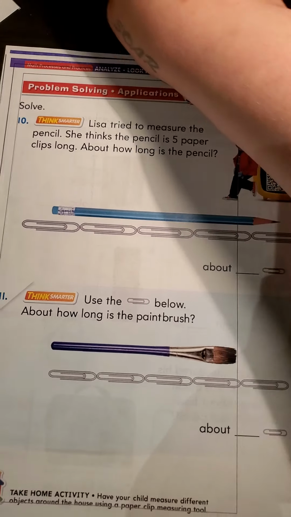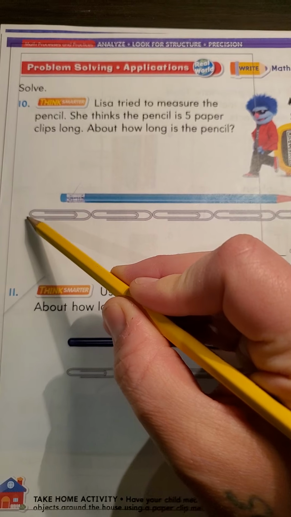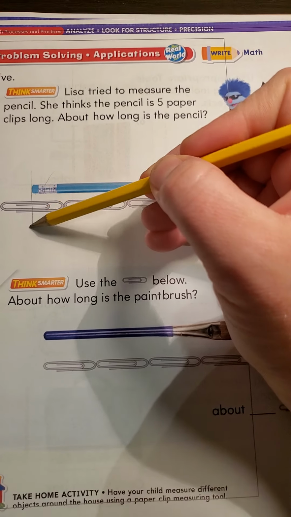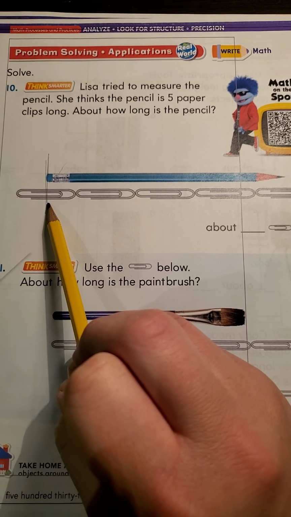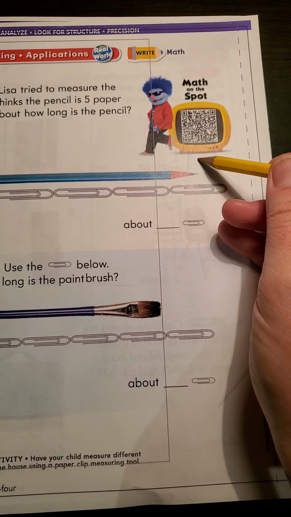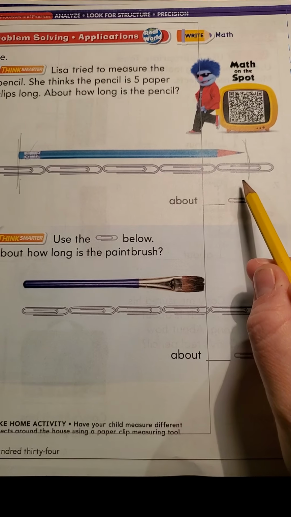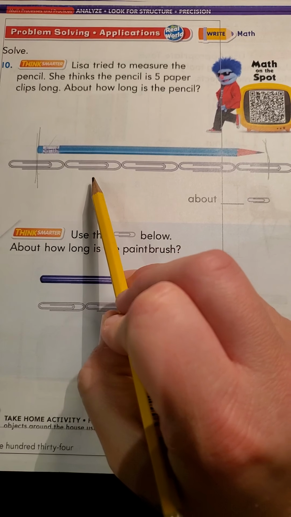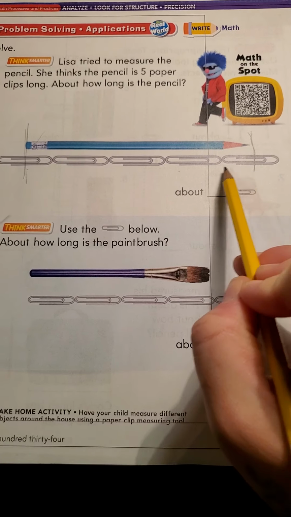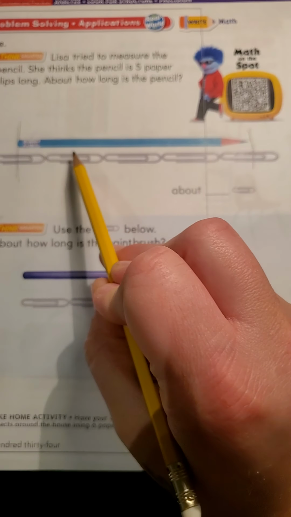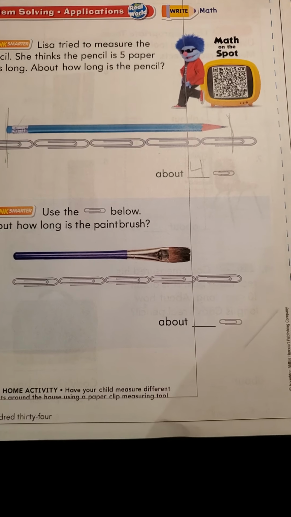No. Lisa forgot to line up the end of the pencil with the start of the paper clips. So the paper clips should have started here and ended here. So we can see that there is 1, 2, 3 whole paper clips and 2 halves. So the pencil is about 4 paper clips long.